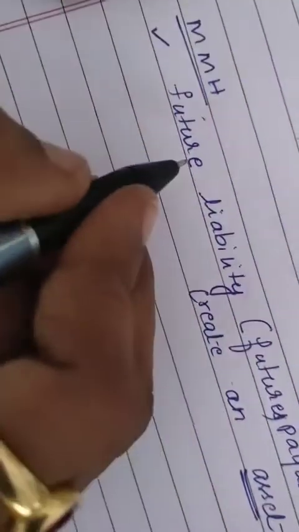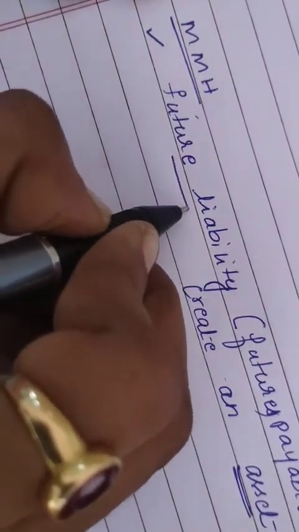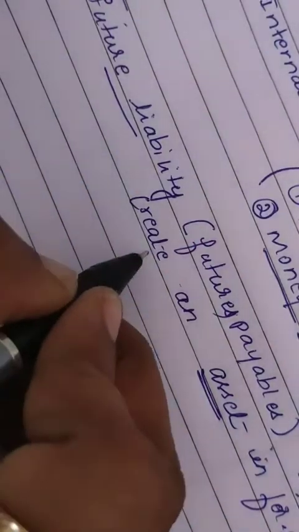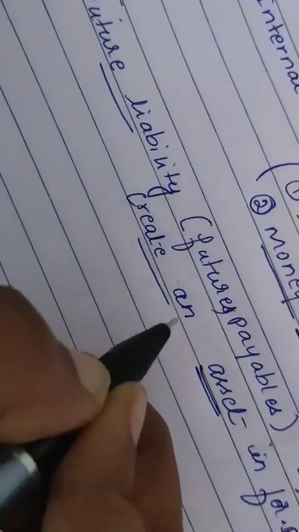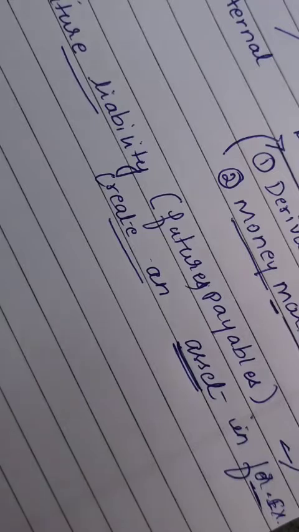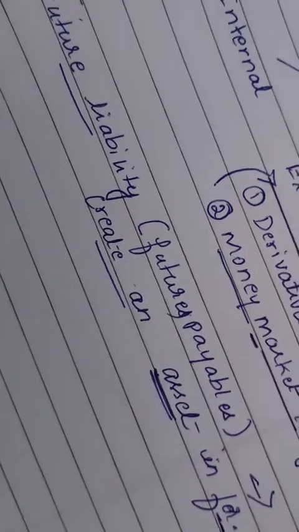If you have a future liability, then you have to create an asset in foreign currency or in a foreign exchange.